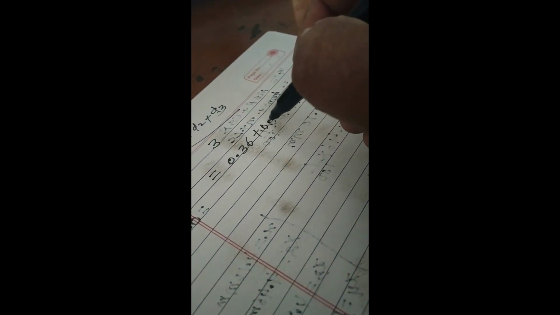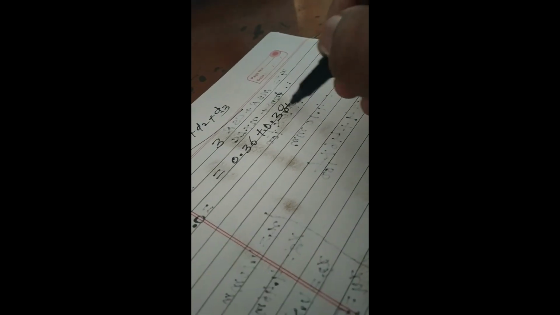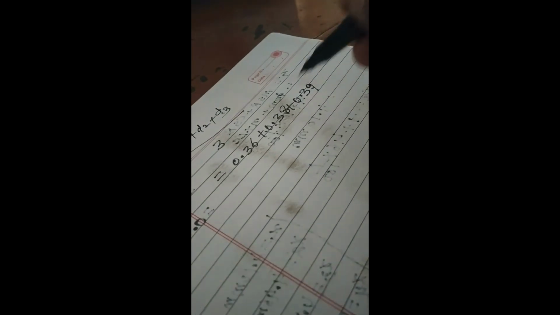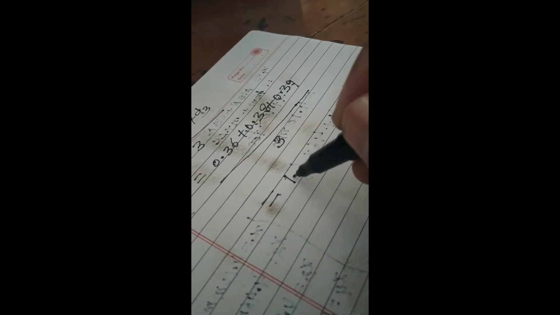It was 0.36 plus 0.38 plus 0.39 upon 3, that will be equal to 1.13 upon 3, that will be equal to 0.37 mm.